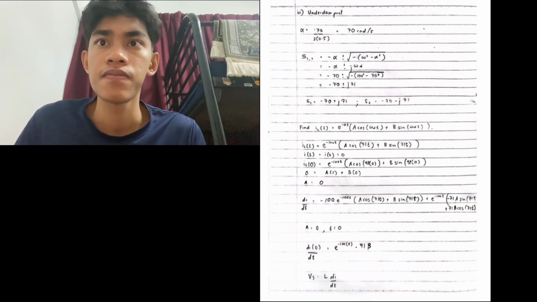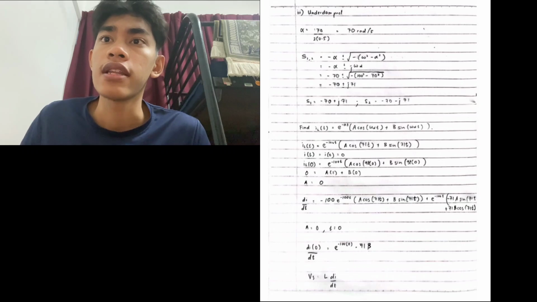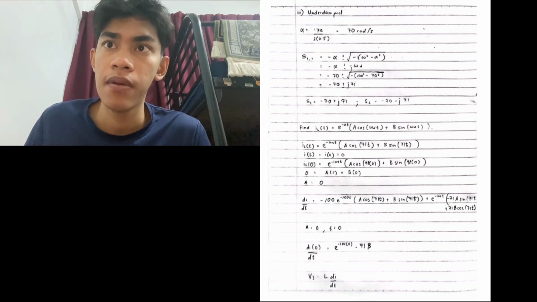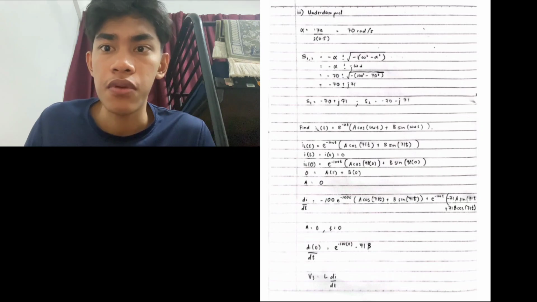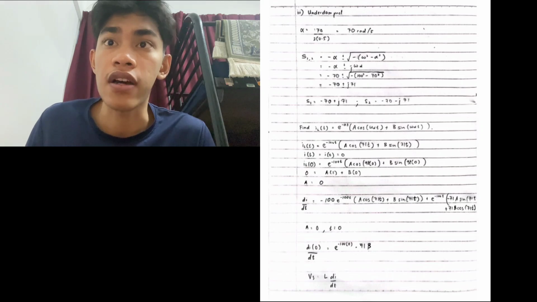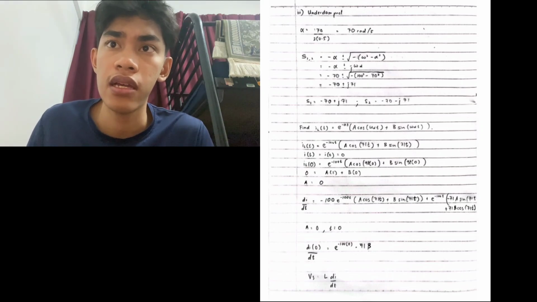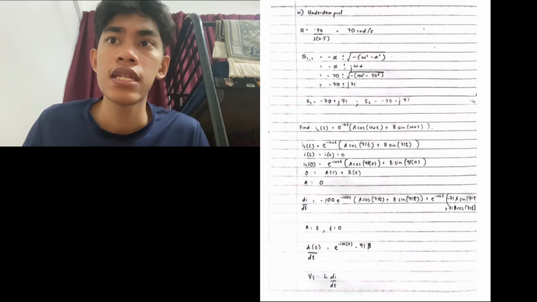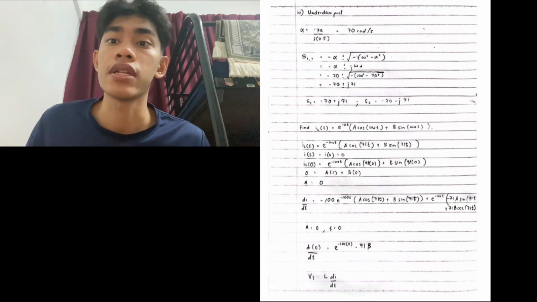For S2 it is negative 70 minus j71. We need to use the formula exponent power of negative 70t times A cos 71t plus B sin 71t.